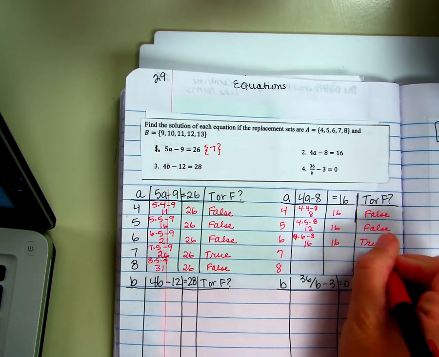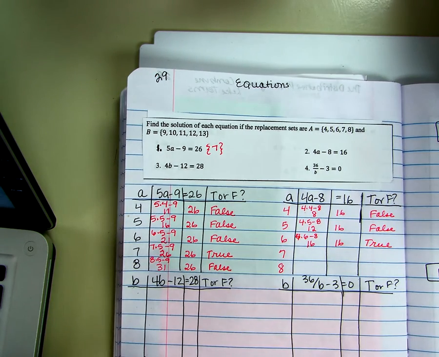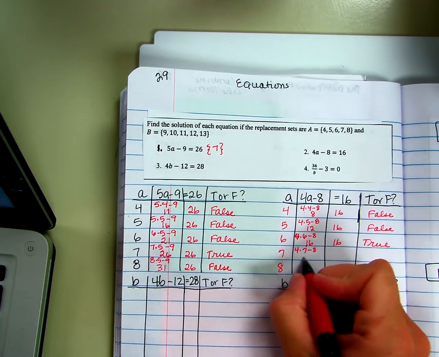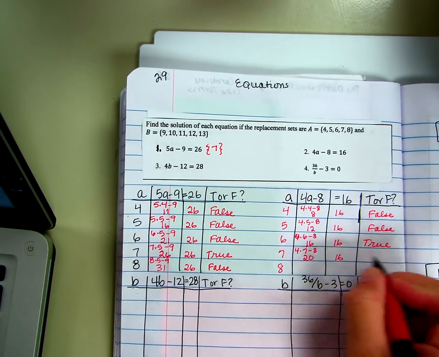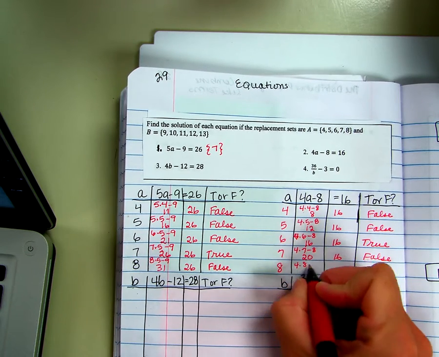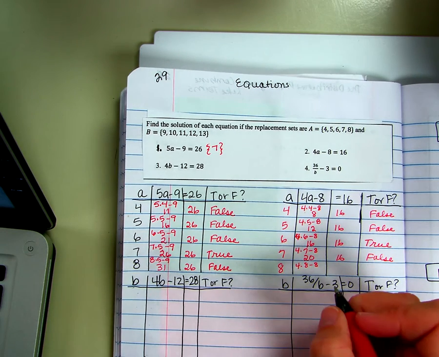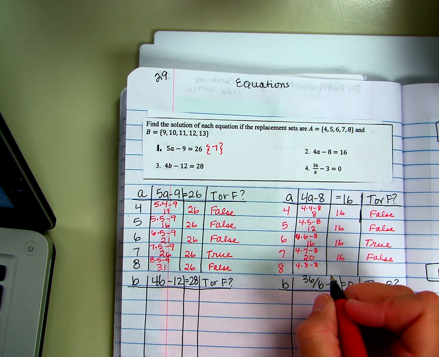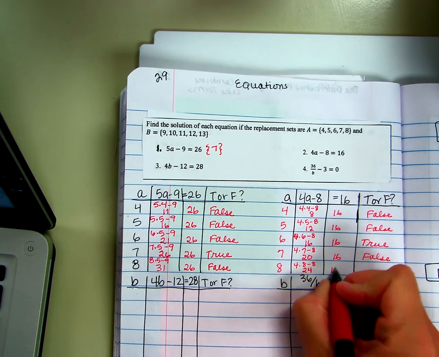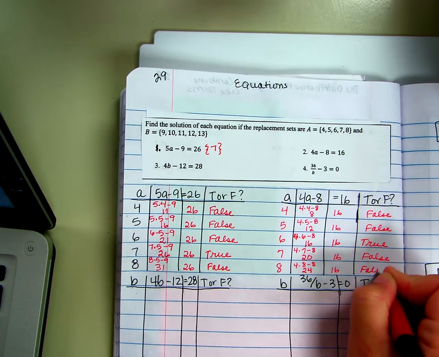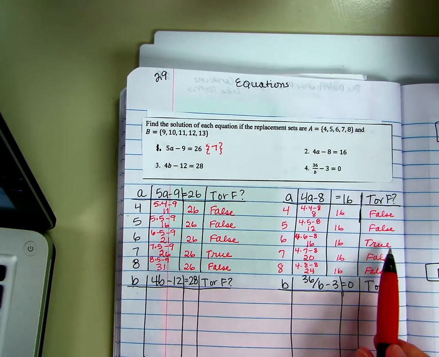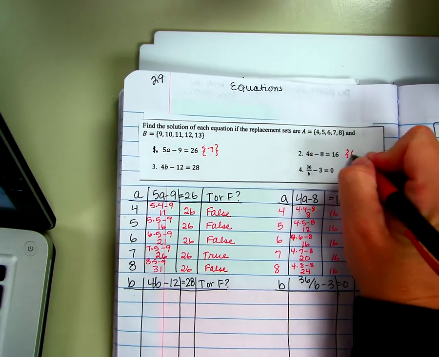All right, I found one solution to my equation. 4 times 7 minus 8, 28 minus 8 is 20. So this is not a solution. 32 minus 8 is 24. It's not equal to 16. So up here, my only solution is the number 6.